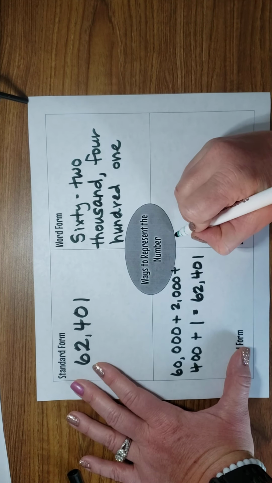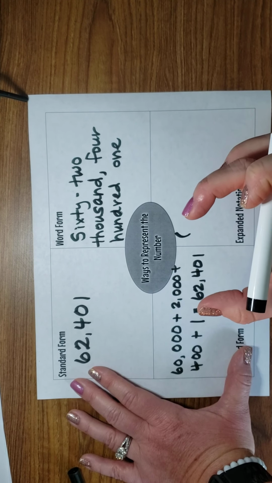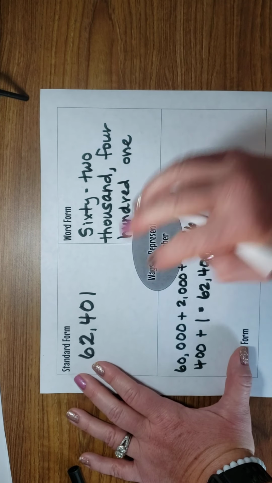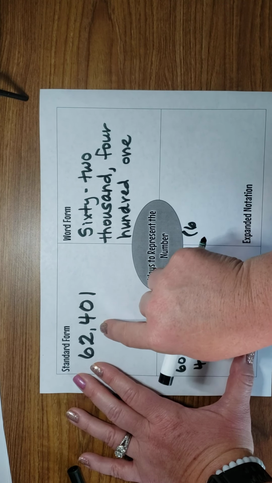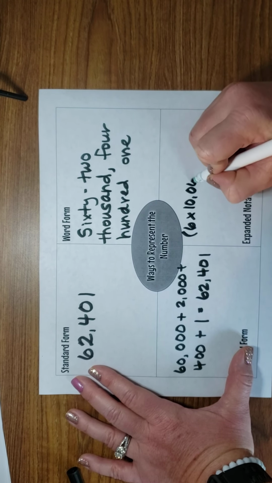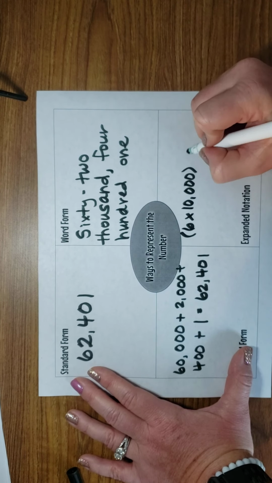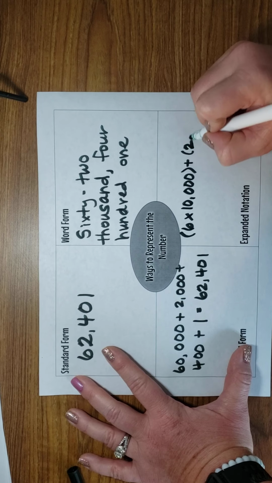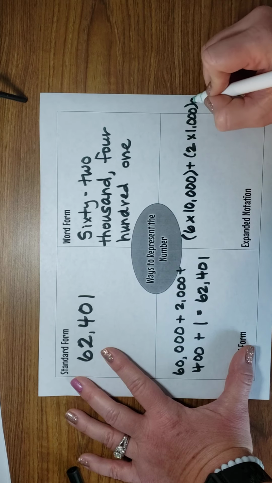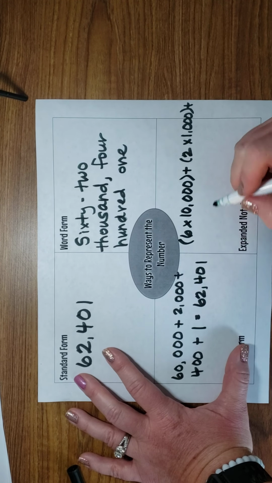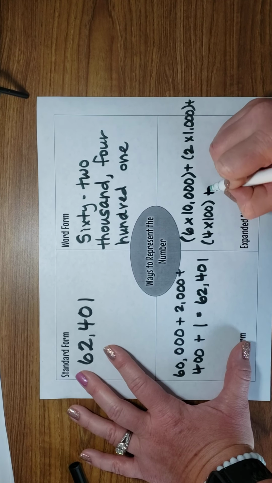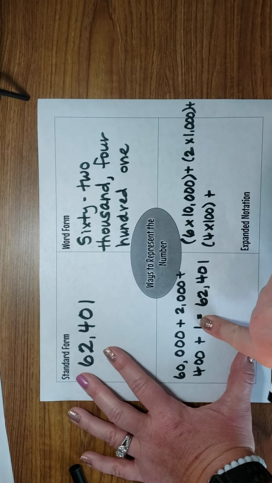So starting with the 6, remember each number is going to get its own set of parentheses. So we have a 6 and it's in the 10,000s place, ones, tens, hundreds, comma, thousands, 10,000s. So we're going to do 6 times the place that it's in, which is the 10,000s place, plus we have a 2 in the thousands place, so 2 times 1,000, plus we have a 4 in the hundreds place, so we'll do 4 times 100 inside those parentheses, plus, again, we have a 0. Remember, just like when we wrote it here, we just skipped right over it.